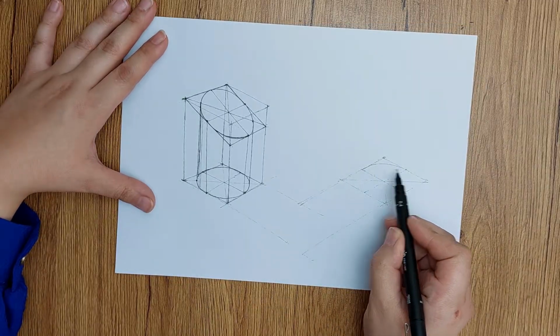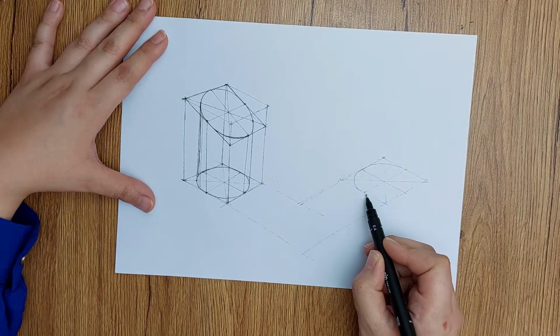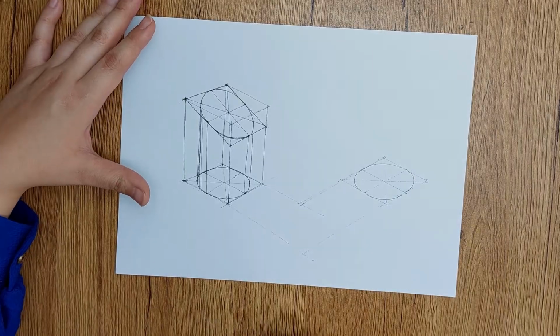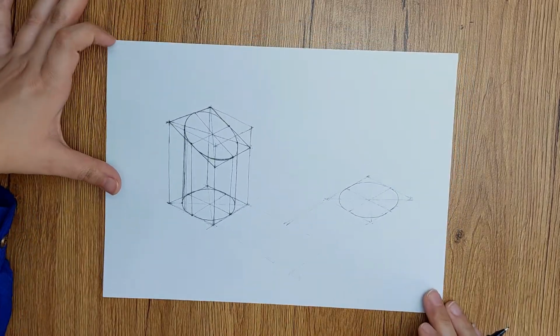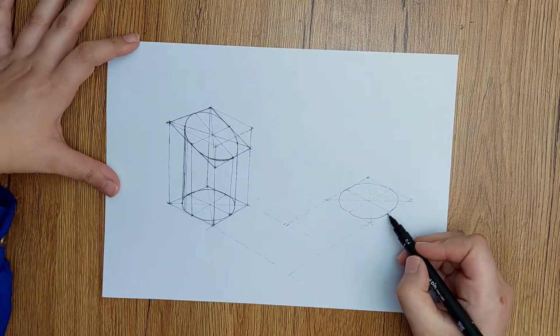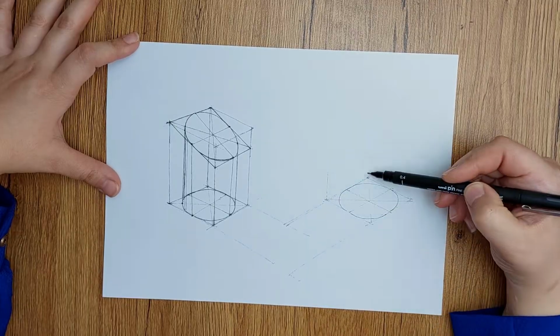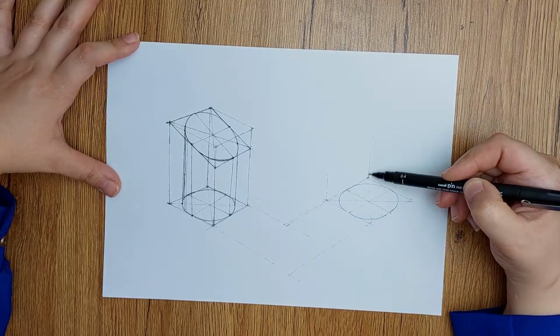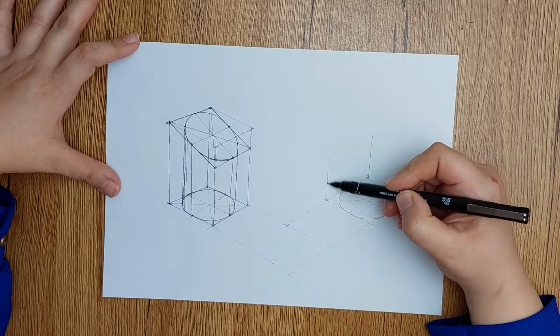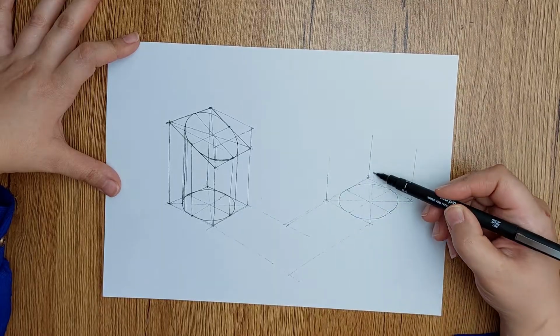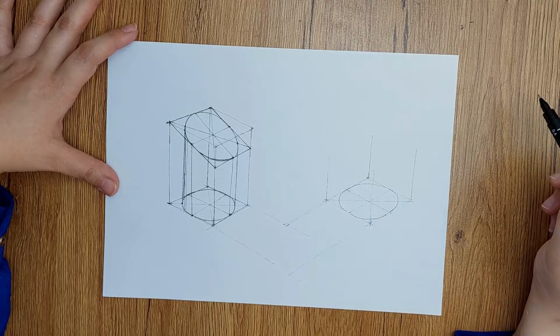Now draw 4 arcs to get to a complete circle. Now I extrude this cube by drawing the vertical lines from each corner.